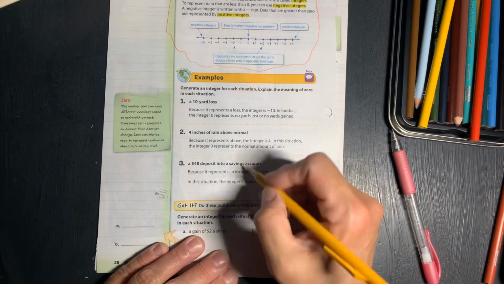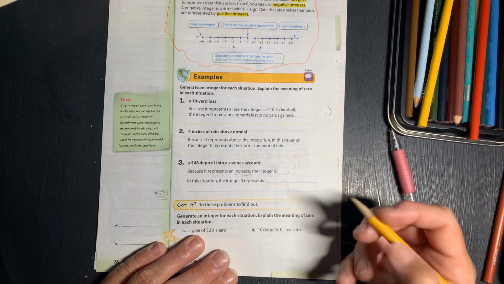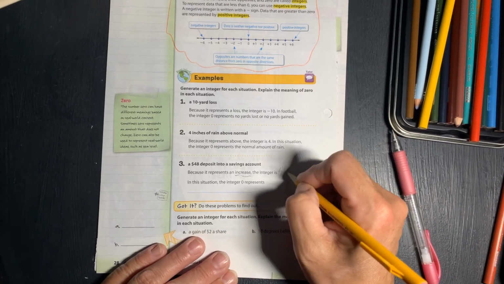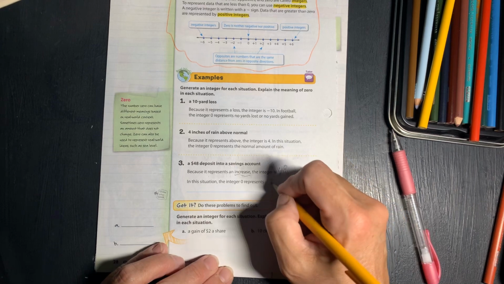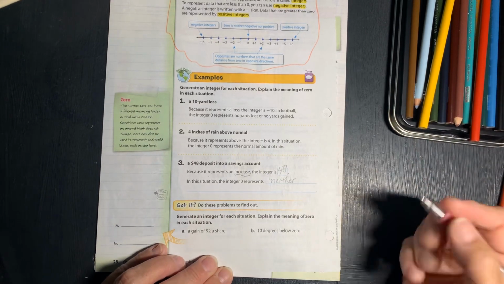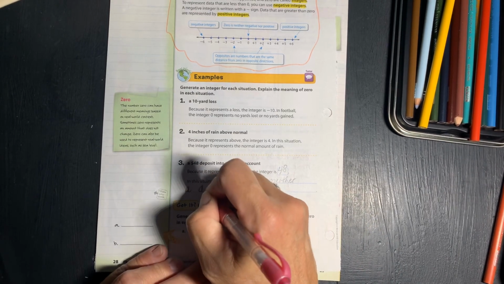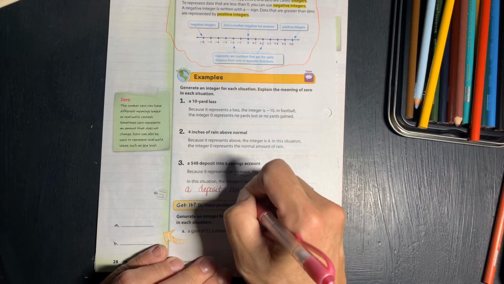Because it's an increase, the integer is 48. In that situation, 0 represents neither a deposit nor a withdrawal.